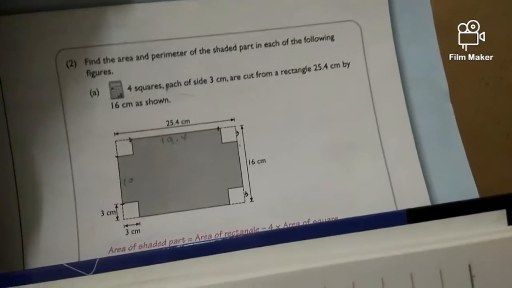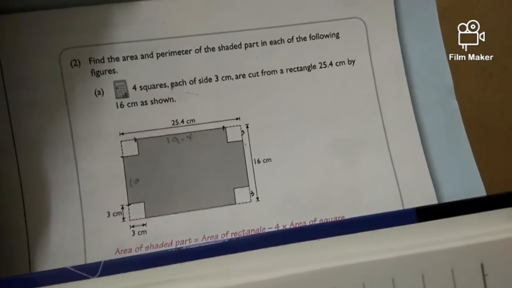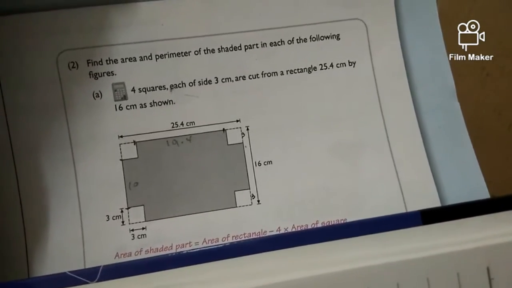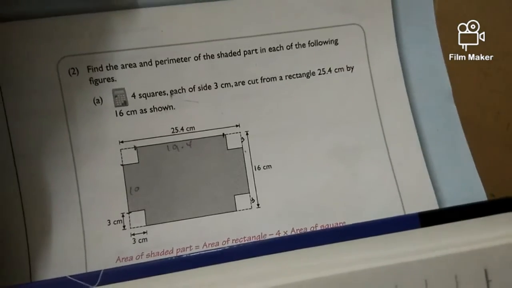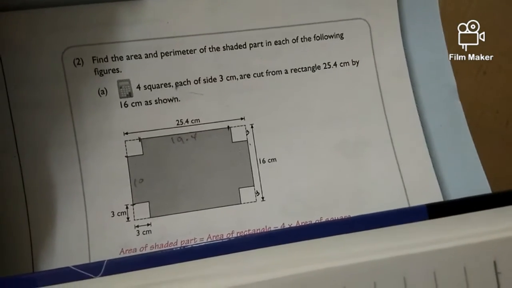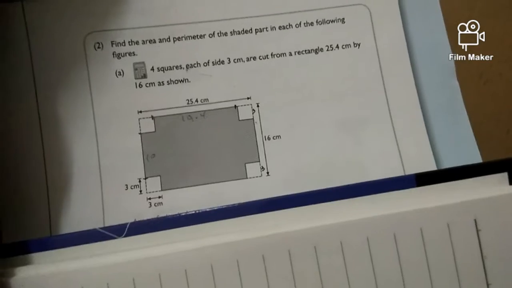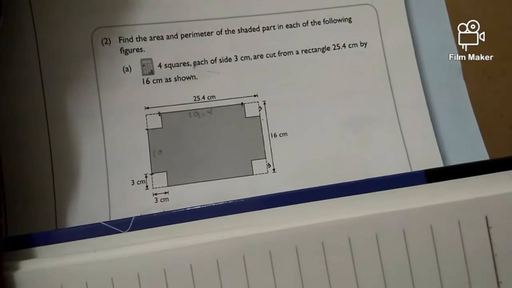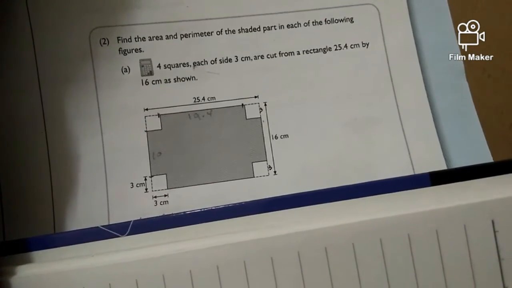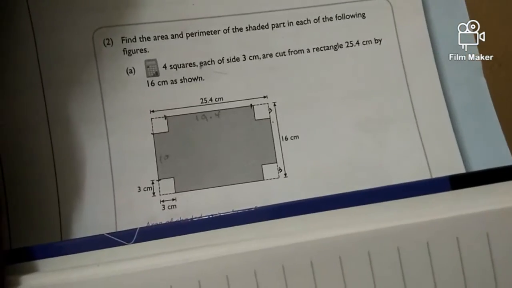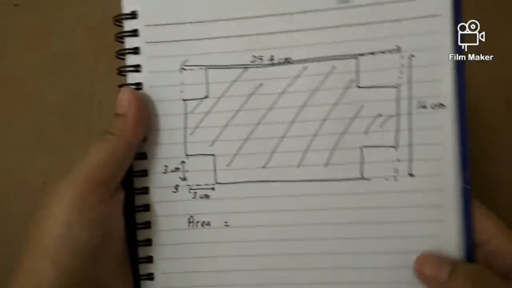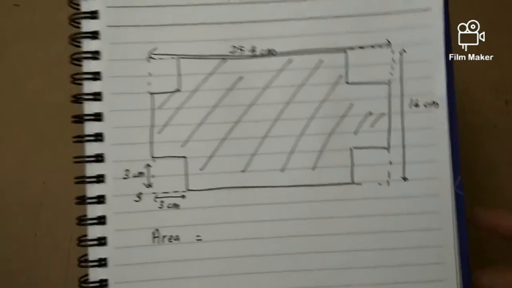So this is the question for 2A. Find the area and perimeter of the shaded part in each of the following figures. A. 4 squares, each of side 3 cm, are cut from a rectangle 25.4 cm by 16 cm as shown. Find the perimeter and also area. This is the figure, the composite figure.